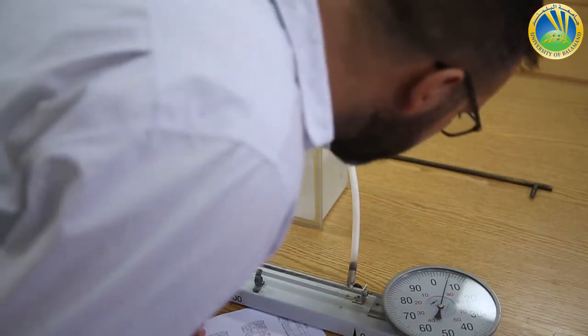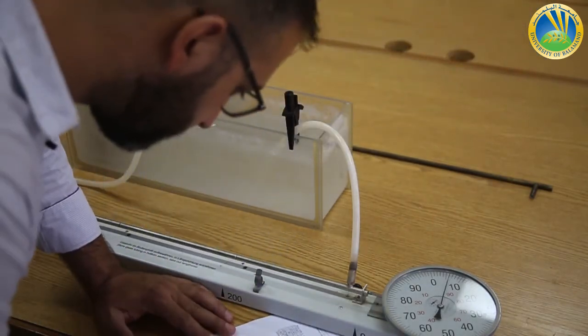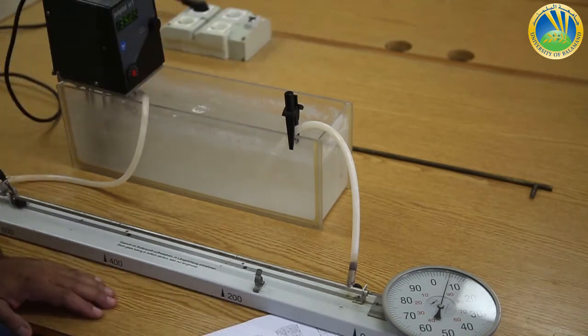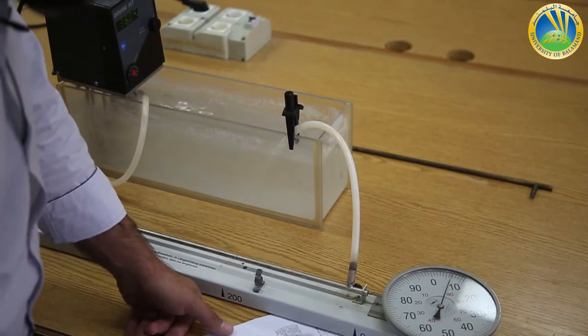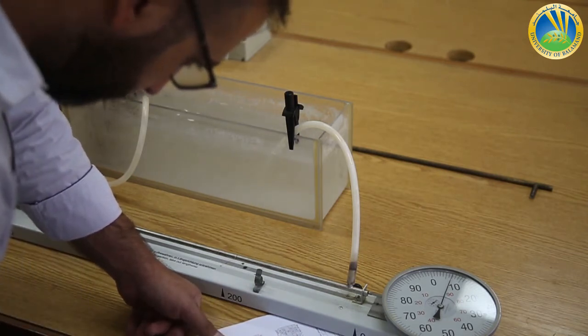At 34.5, it is 5.8, so 5.8 times 10 to minus 2 millimeter. And the next one will be at 39.5.